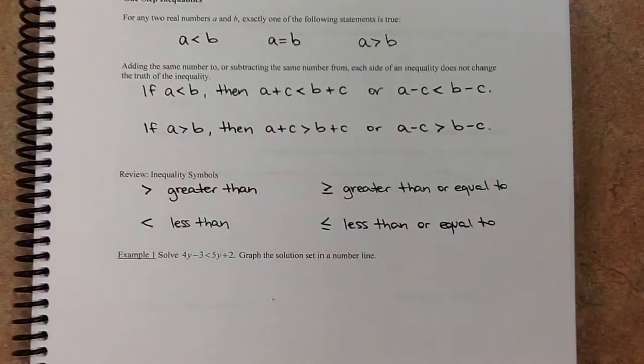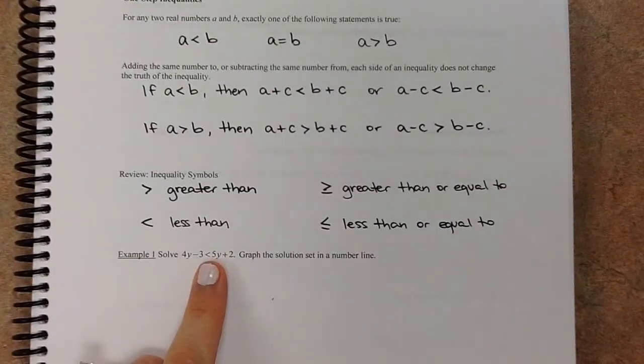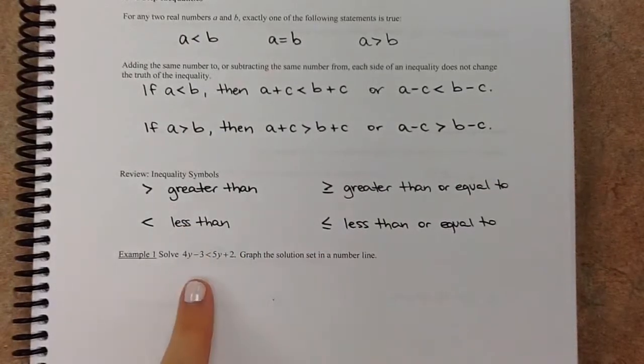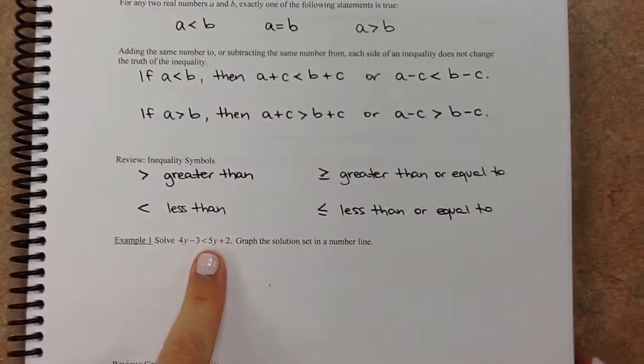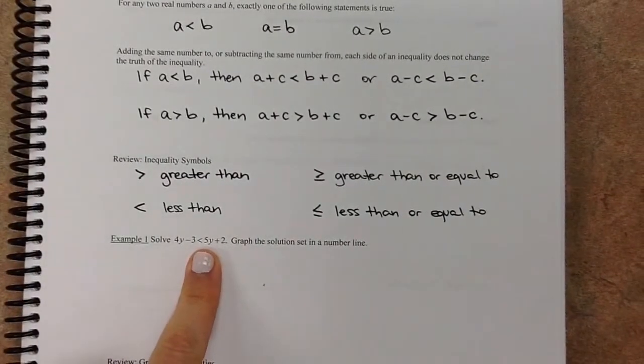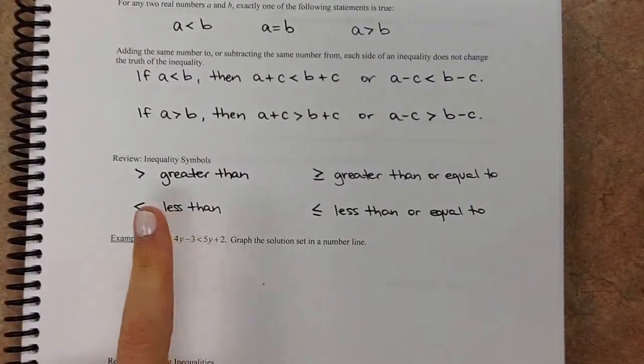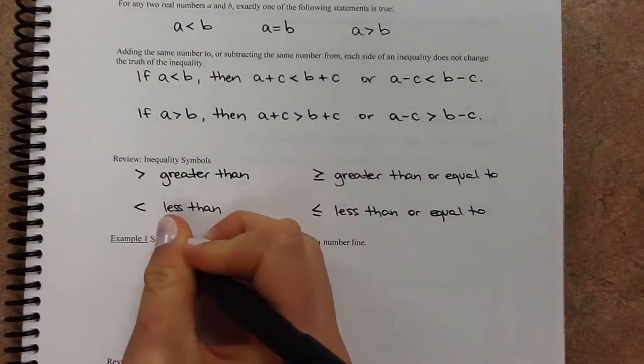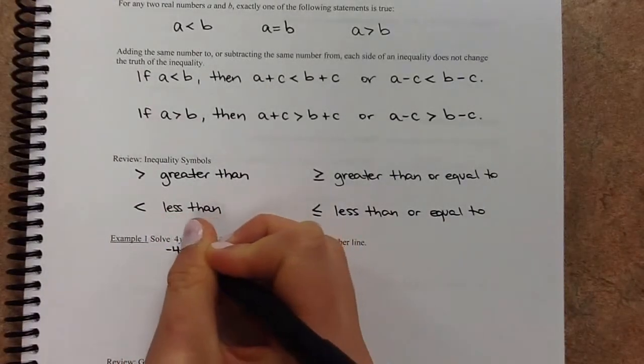Okay, so this example, we are going to solve this inequality and then graph. So we're going to do a little review of how to graph on a number line as well. So this process basically works the same as solving equations. We're still trying to get the variable by itself on one side. So let's start by subtracting 4y from both sides.